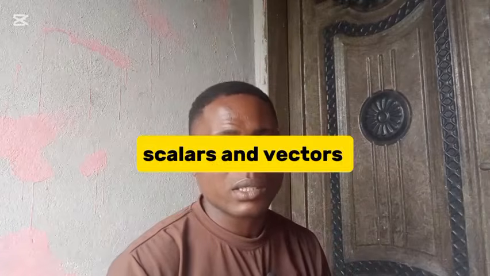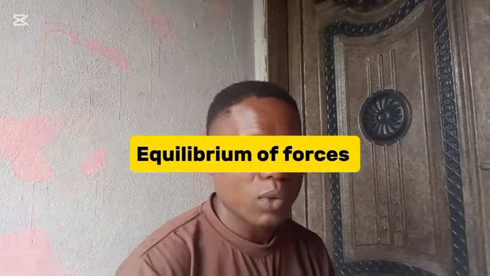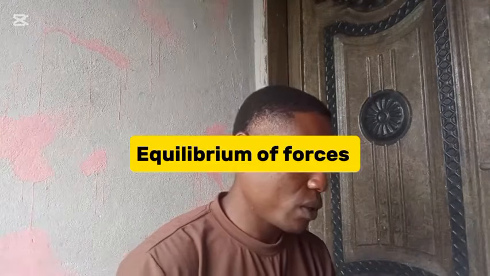Then the next one is scalar and vector quantities. Scalars and vectors, all the calculations, everything. Make sure you take note of everything. So next one is equilibrium of forces. Everything where we have coplanar forces.